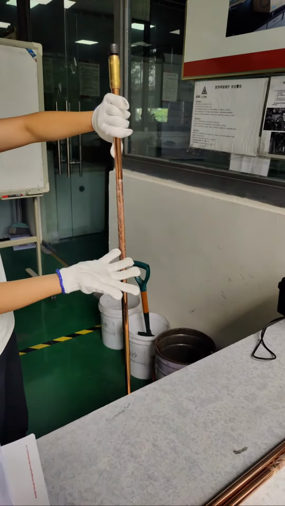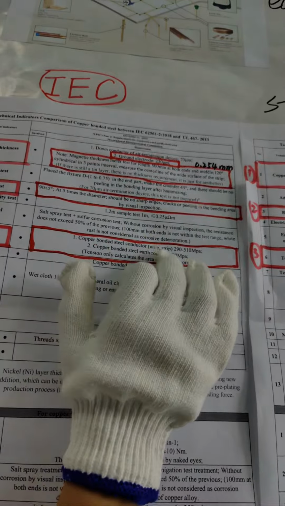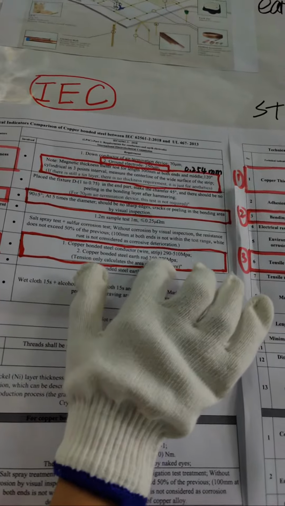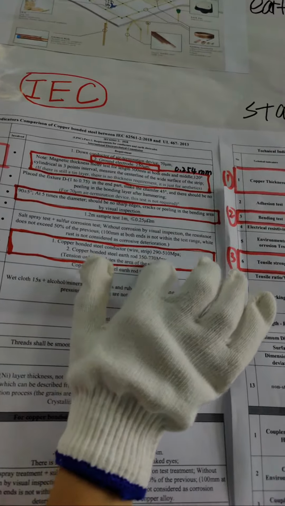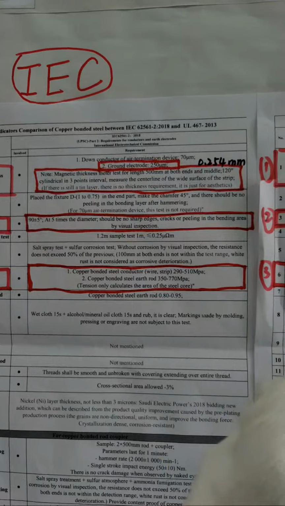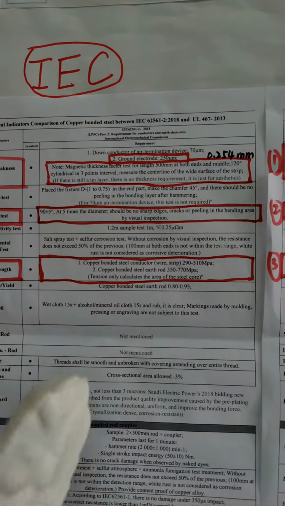IEC says that copper bonded steel earth rod should withstand a force of 350 megapascal to 770 megapascal, which means if you use a machine to pull this electrode, it should withstand at least 350 megapascal, and it should not go up to 770 megapascal. Okay, so I'm going to do this experiment for you.